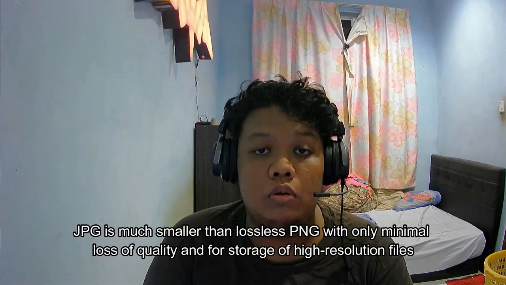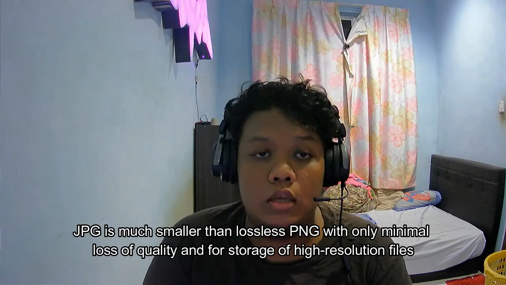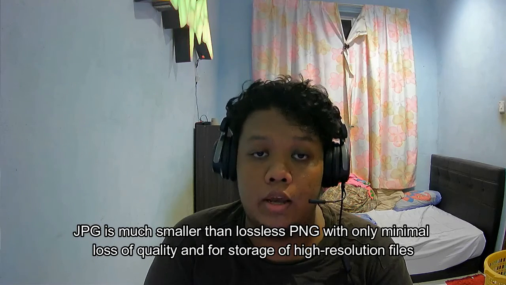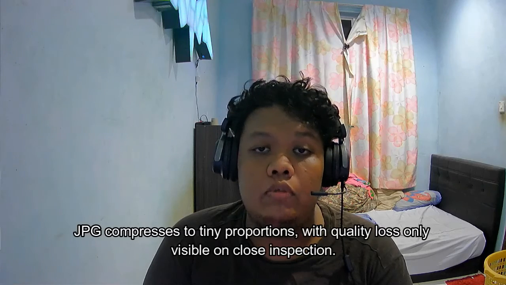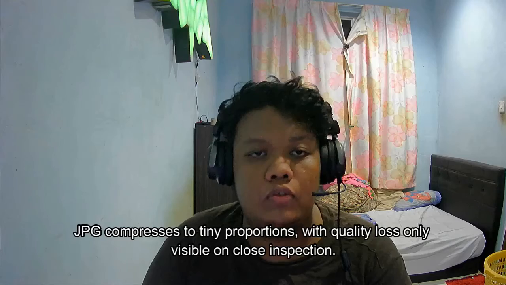JPEG is much smaller than lossless PNG, with only minimal loss of quality, for storage of high-resolution files. JPEG compresses to a tiny proportion, with quality loss only visible on close inspection.